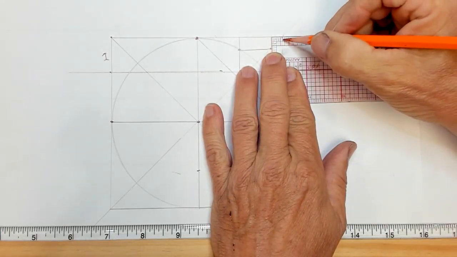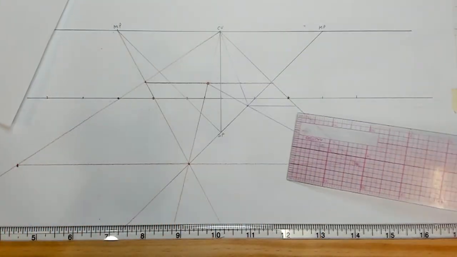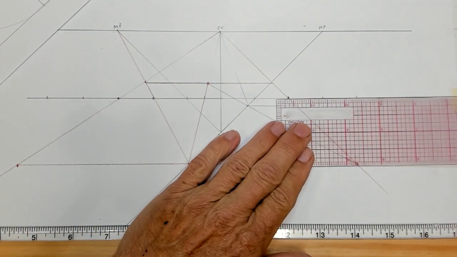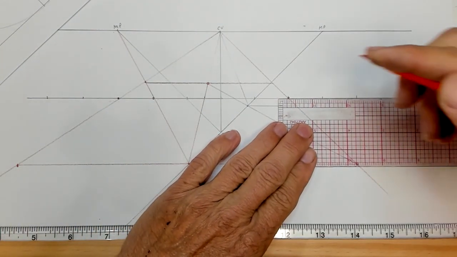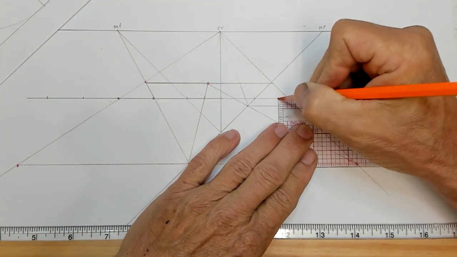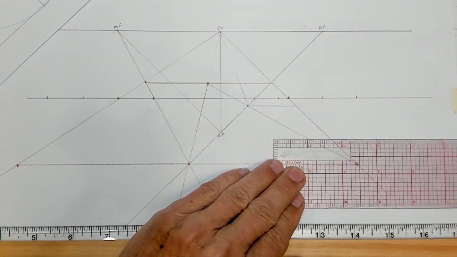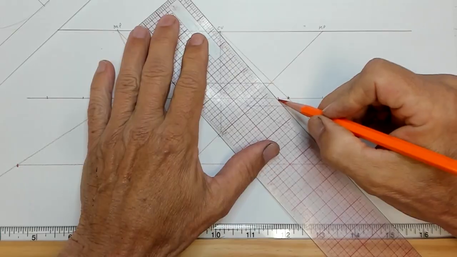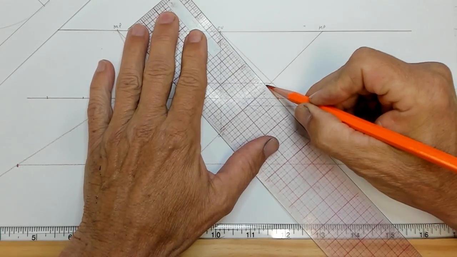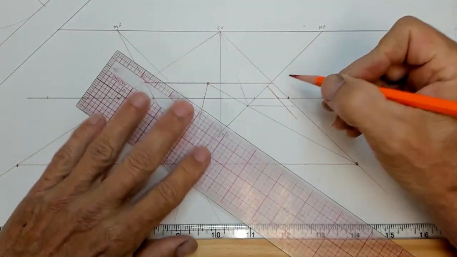Okay, so we take that distance. We come over here to the measuring line. We put it here. This is the only place you could measure along this measuring line, along the picture plane. So I'm going to take that and bring this back to the diagonal line.